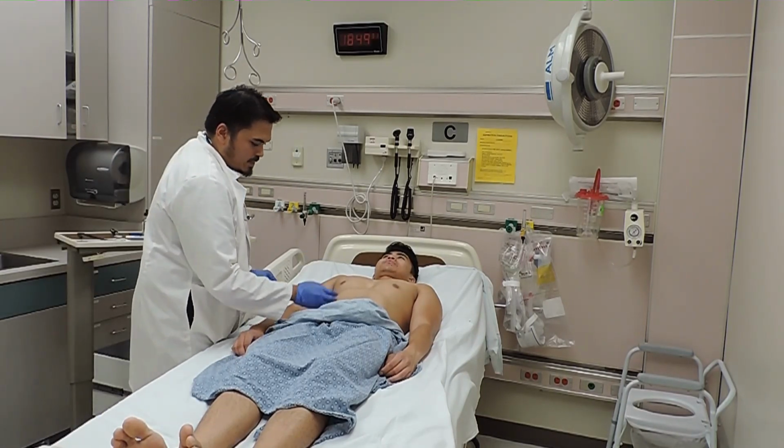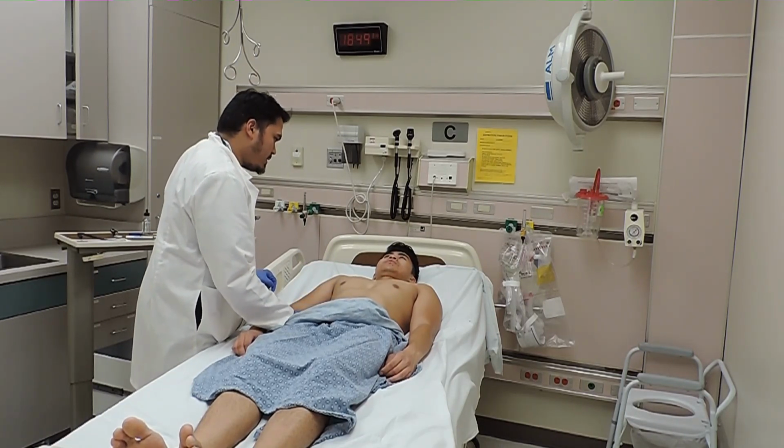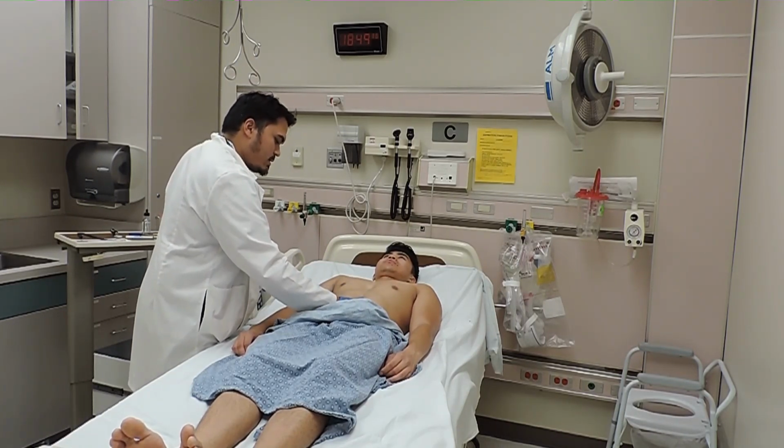Now I'm going to start with palpation. Let me know if you have any pain, okay? Do you have any pain here? No. Here? No. Here? No. There's no tenderness on all quadrants.